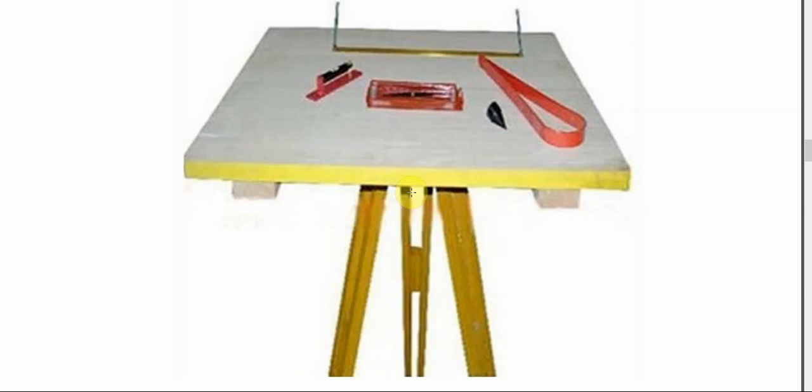But in the traverse table, you have to adjust the tripod legs, and it takes a lot of time compared to the ball and socket arrangement used in the Johnson table. So it is less time consuming compared to the traverse table.